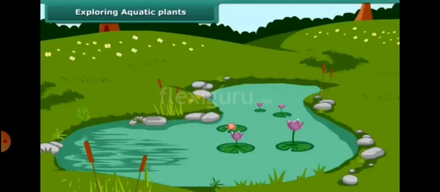And hydrophytes means the plants of the water. Hydro means water and phytes means plant. So hydrophytes means the plants of water. Okay, so now we will study how water plants are adapted to the water. So you can see in this image that the leaves of the water plant are very much expanded. Why? Because there is a lot of water. Obviously the plants are living in or on the water.